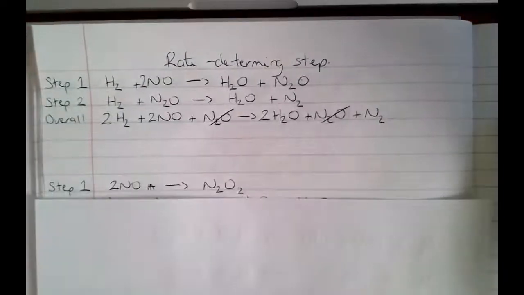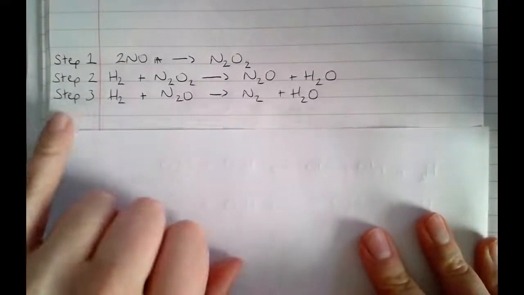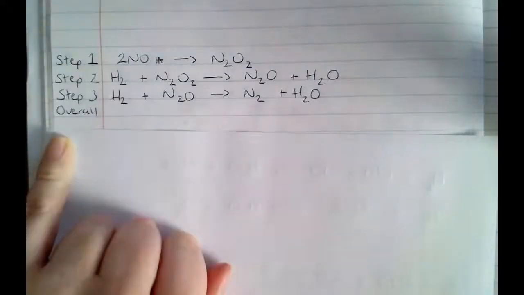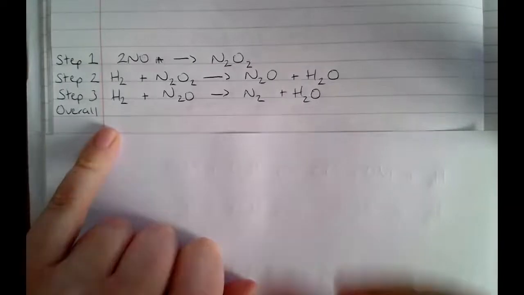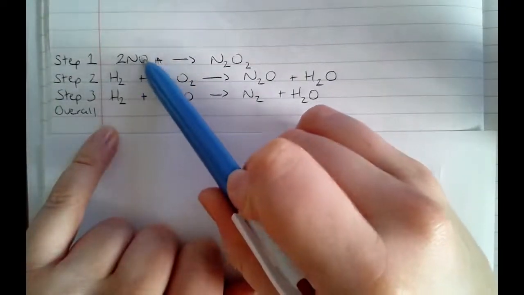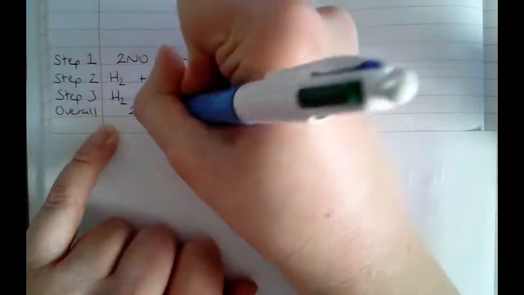If we look at another example, same idea. This time the reaction has 3 steps. So it's one reaction, but it occurs in 3 separate steps. They'll give you the 3 different steps, and they'll ask you to write the overall equation. So again, I just look at what I've got on the reactant side and add them up. I've got 2 NOs here in step 1. I don't have any other NOs in the later steps. So in total, I've just got 2 NOs.